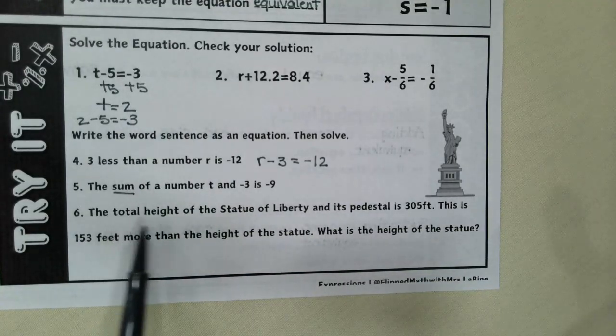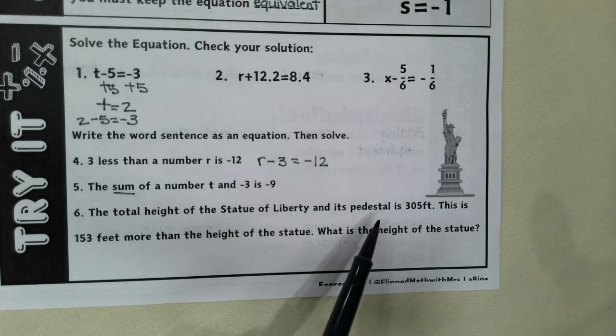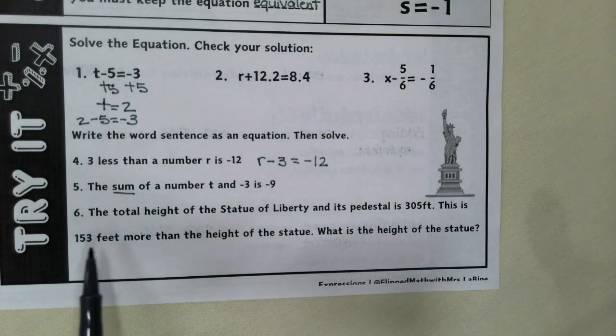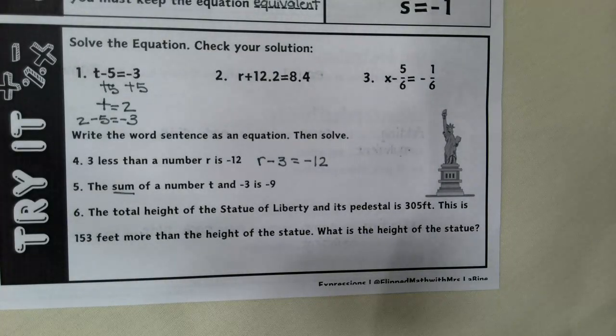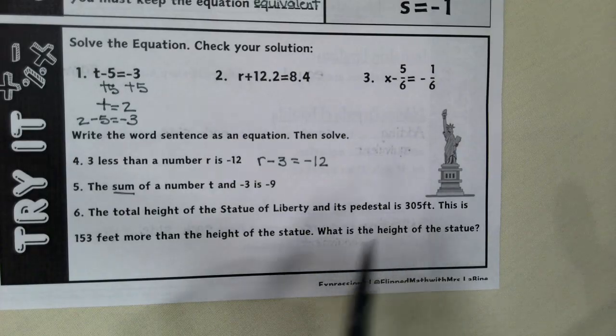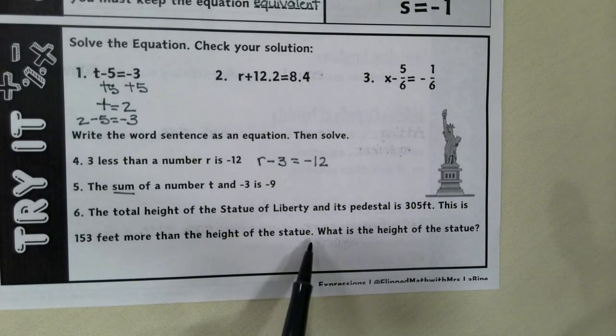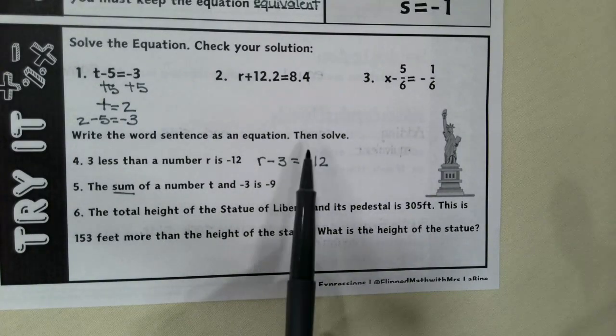And then you have the total height of the Statue of Liberty and its pedestal is 305 feet. This is 153 feet more than the height of the statue. What is the height of the statue? See if you can write out this word sentence into an equation and then solve.